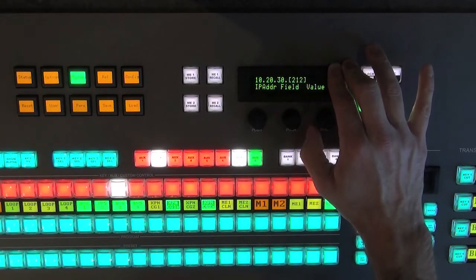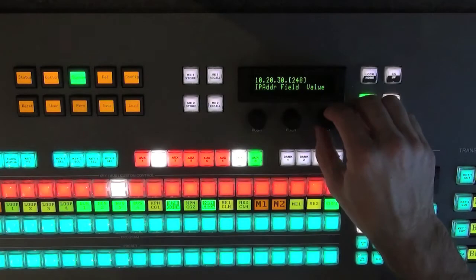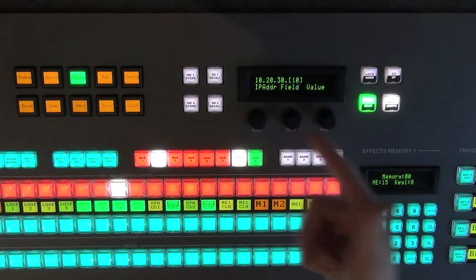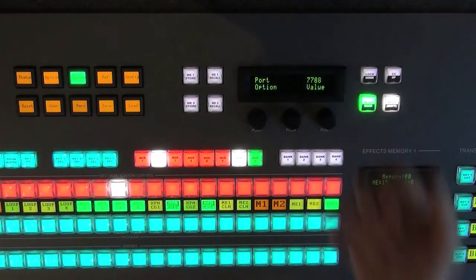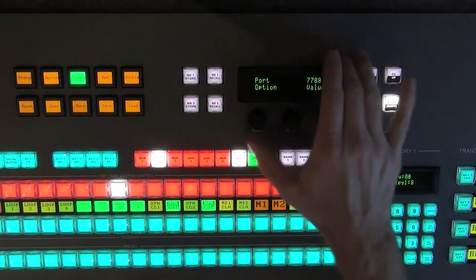10, 20, 30, 10, I believe. Is that what it was? 10, 20, 30, 10. So, yeah, we can wrap around. We hit next, and now we're getting to the extra options. So the port is 7788, and again, we set the listener up to listen on that IP address, because that's where my dashboard panel is, for port 7788, so we don't have to change it.